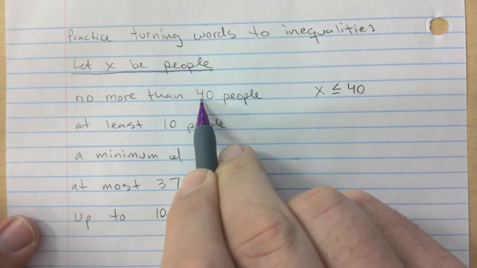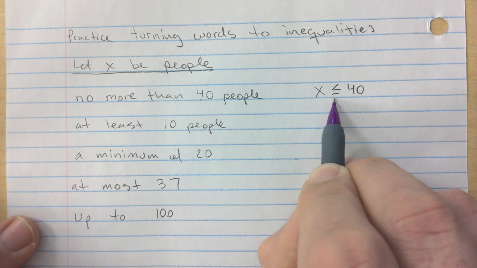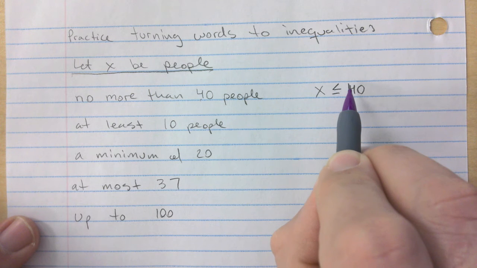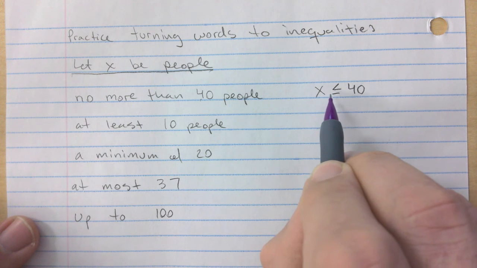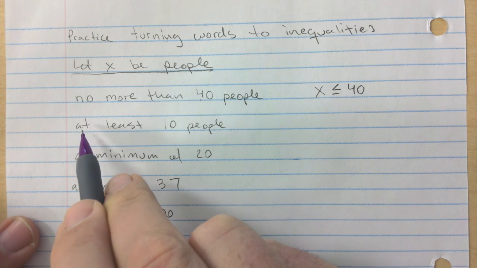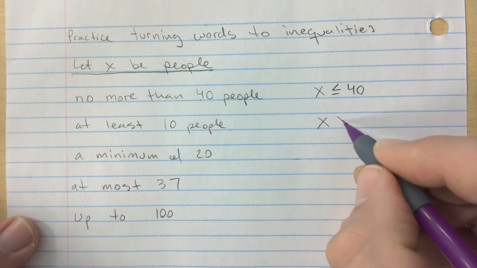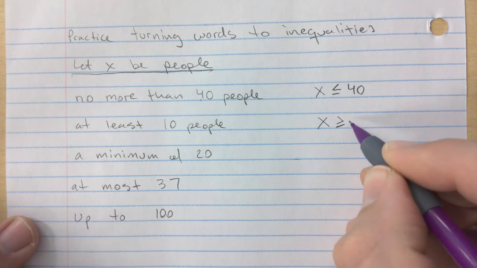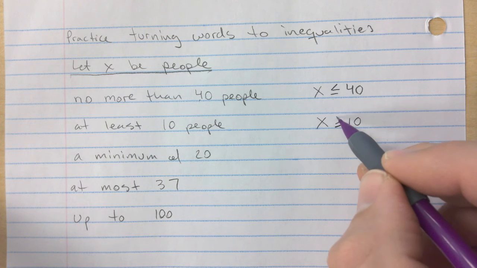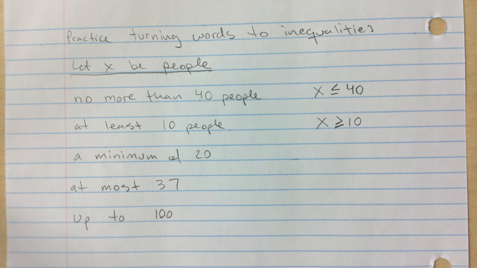That's how you would translate the words into an inequality. You can have no more than 40, you can have up to 40, but no more. So X has to be less than or equal to 40. The next statement says at least 10 people, so X has to be greater than or equal to 10. That way you're saying that you're going to have at least 10 people.